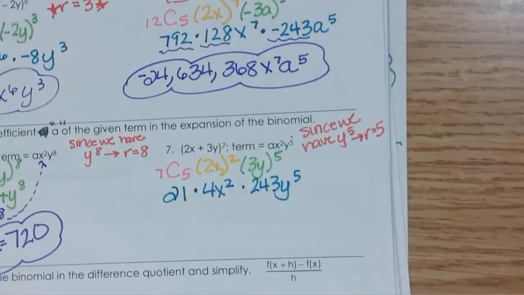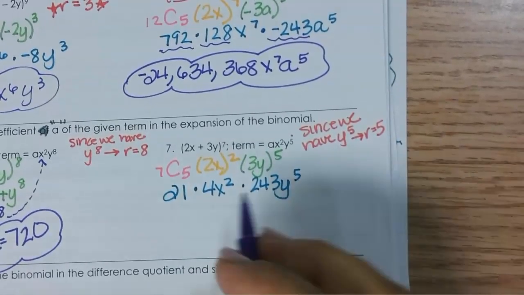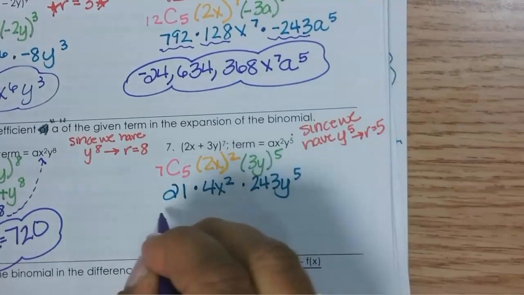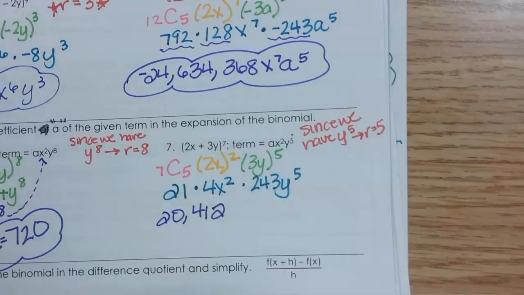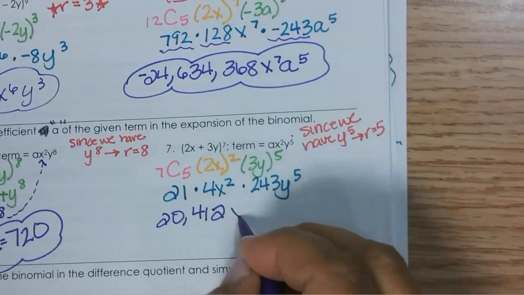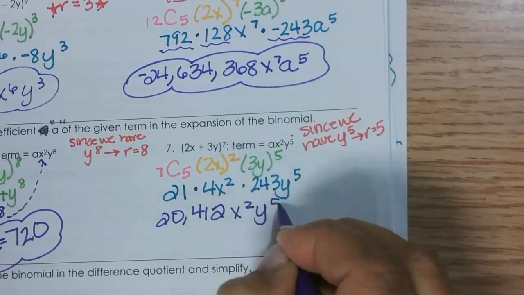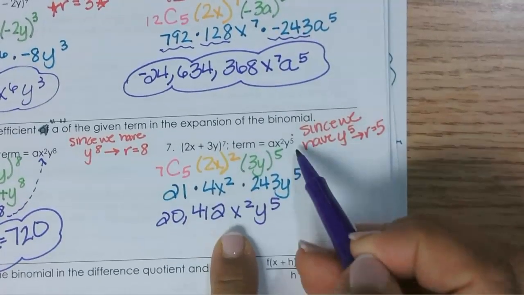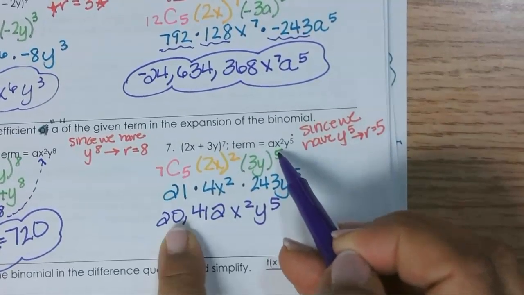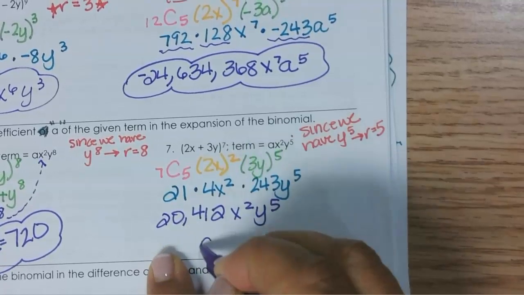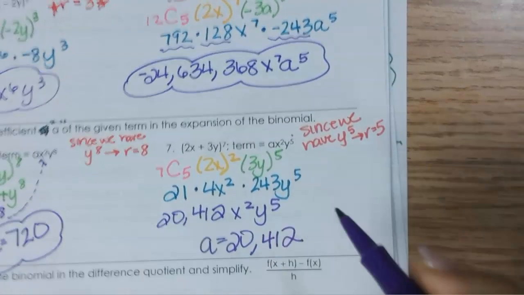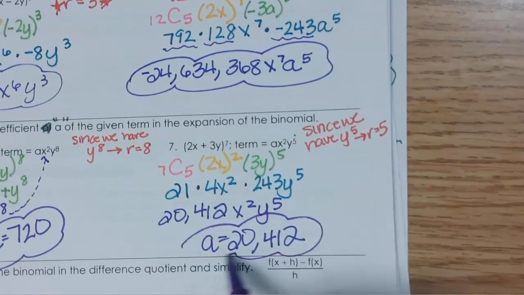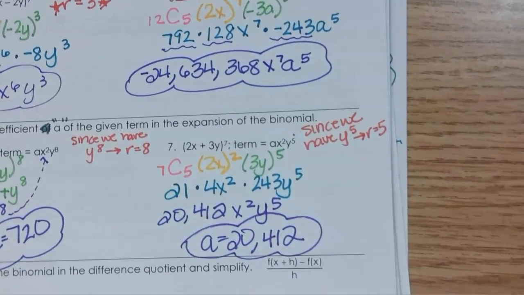And so if I multiply 21 times 4 times 243, I get 20,412. And then I have x squared, y to the 5th. And I want that whole coefficient of x squared y to the 5th. And that means that that would be 20,412. Okay, so look at what the question's asking.